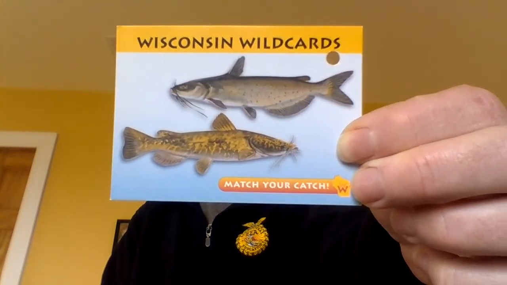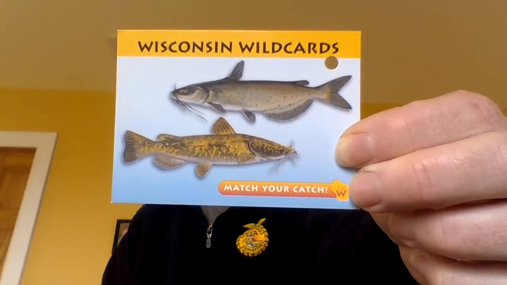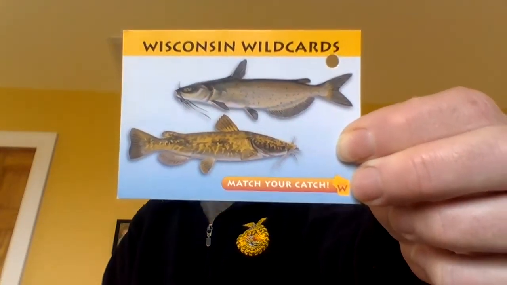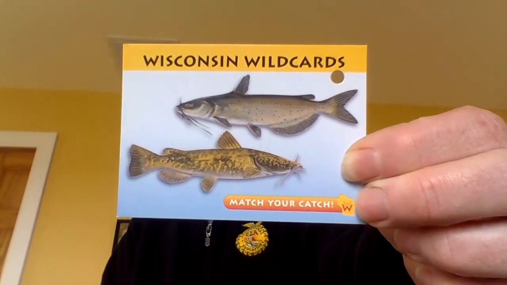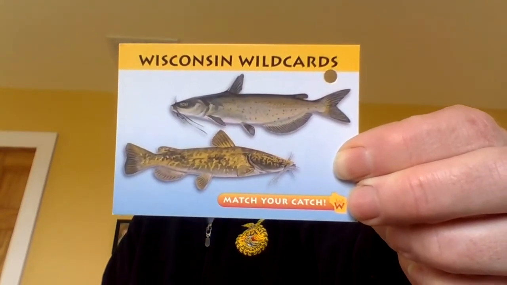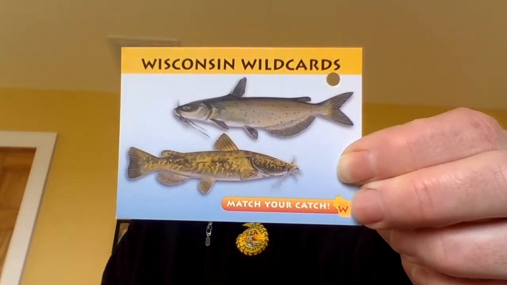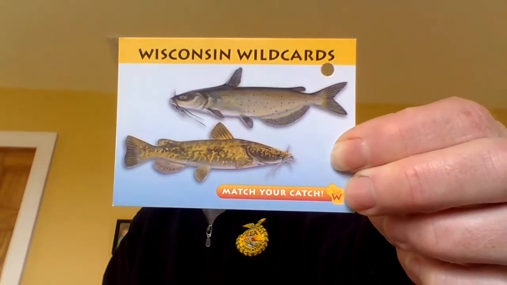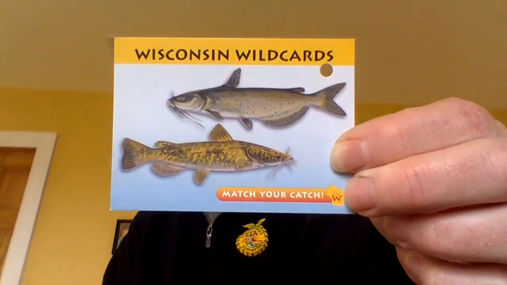Number 8: one has whiskers and one does not. B does not have whiskers, so it's definitely not that. We're going to go with 8A, which tells us to go to number 9. Number 9 says we have a tail that is deeply forked, and then we have a tail that's rounded or slightly indented, but not forked.